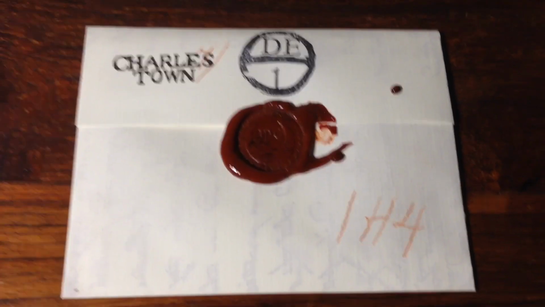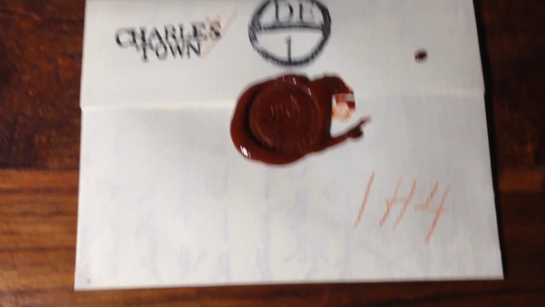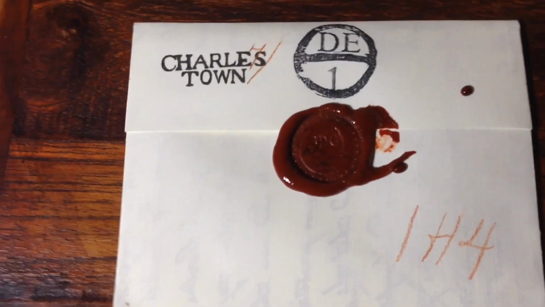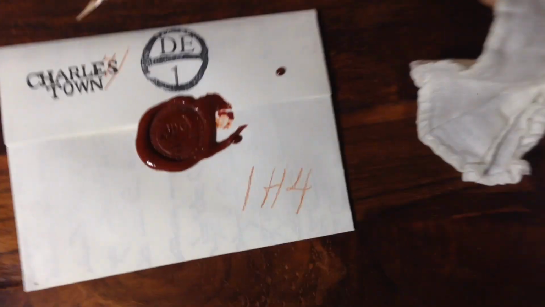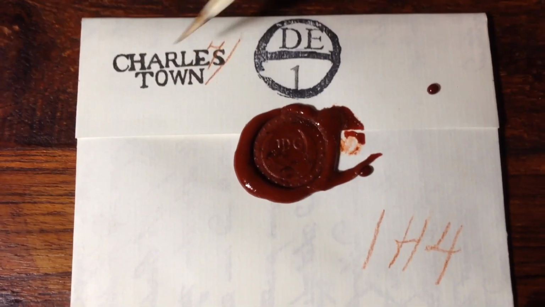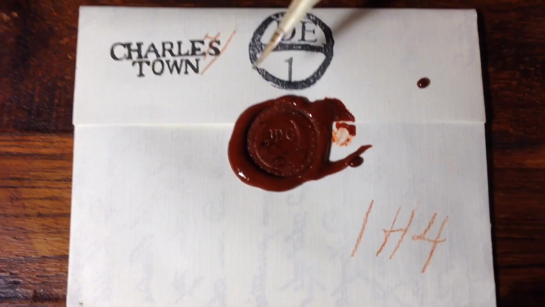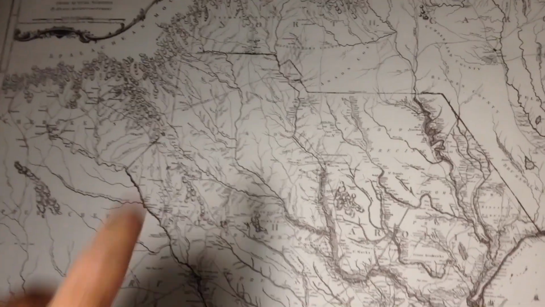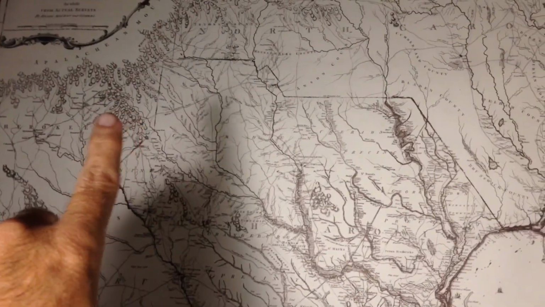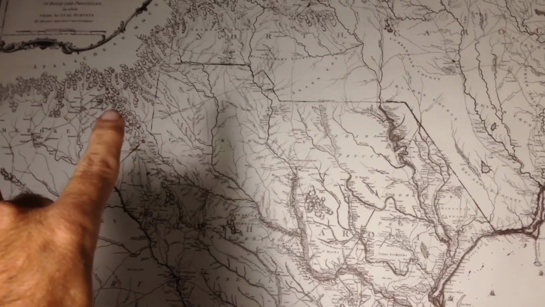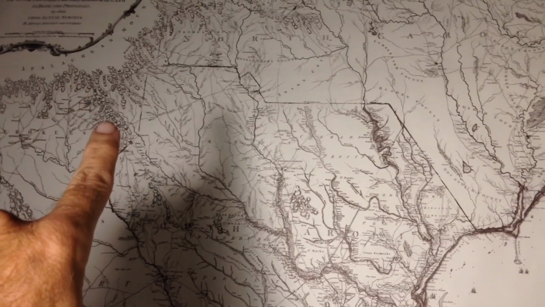So the anatomy of the back of the letter, to me, is just as interesting. We have here the stamp that it was received in Charlestown. I'm actually sending this letter in South Carolina up here in the Cherokees, in the Keowee area, the town of Keowee, in 1775.